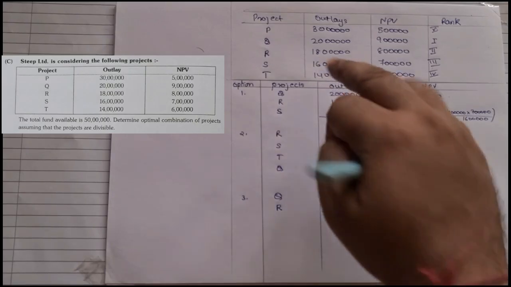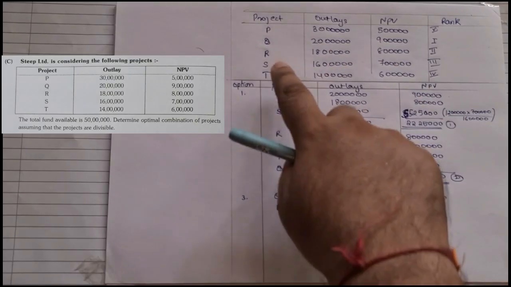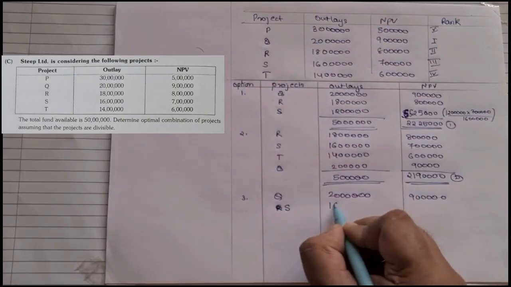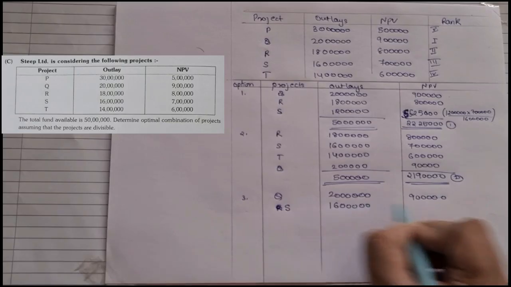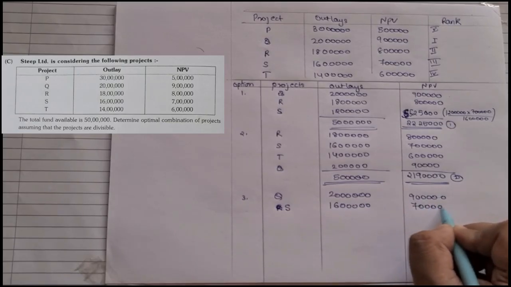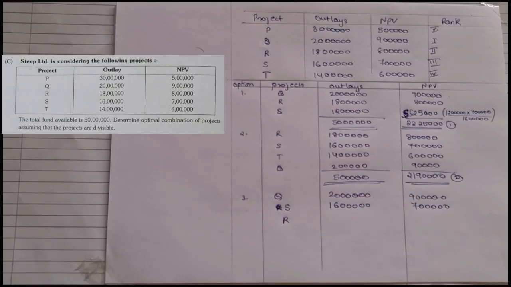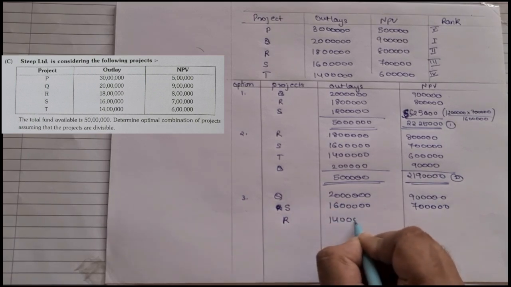Or let's say we take QR, which I've already used. What if I use the opposite way? I use first S, which gave me 16 lakhs and 7 lakh NPV, and then I take R after that, because R has a total of 18 lakh, but I need now only 14 lakhs from R, since 34 is already done.